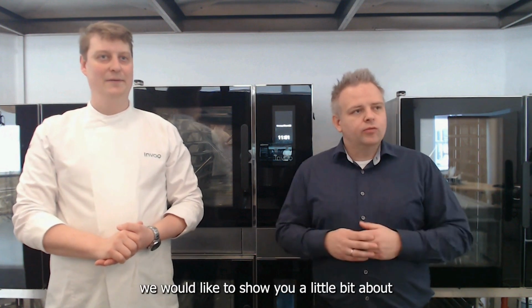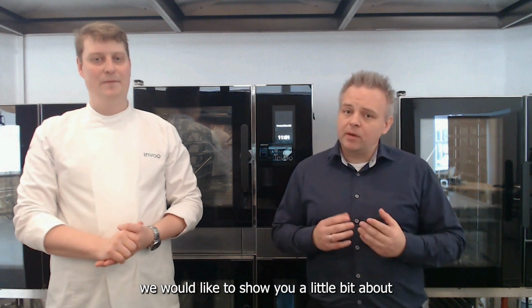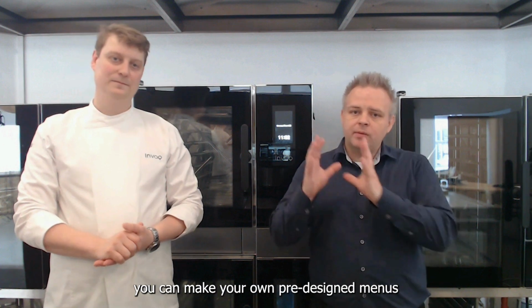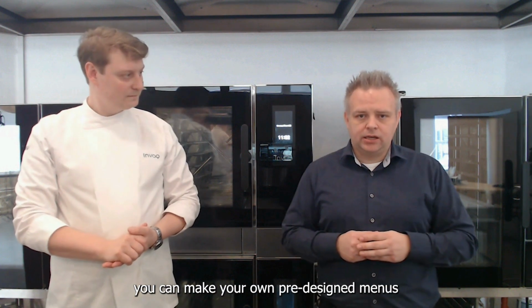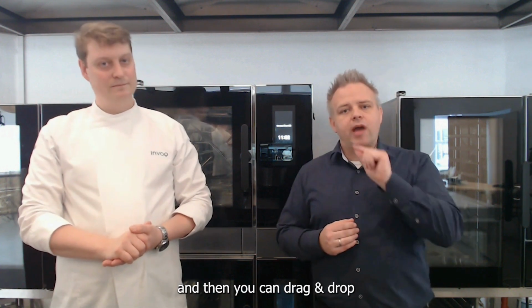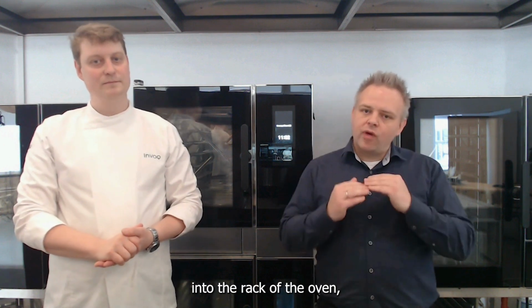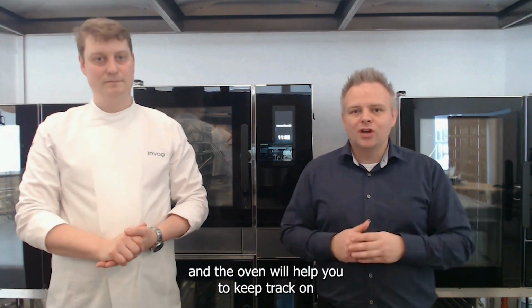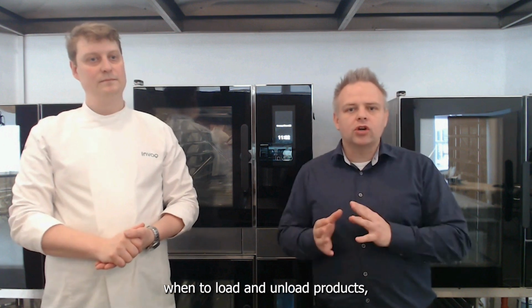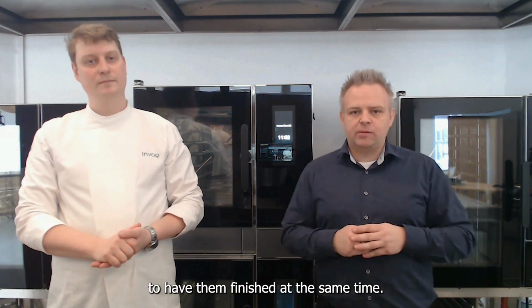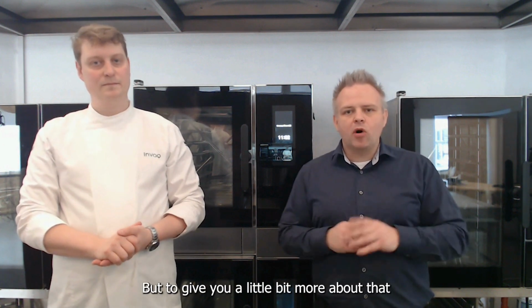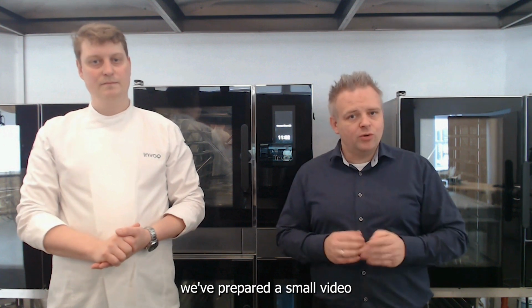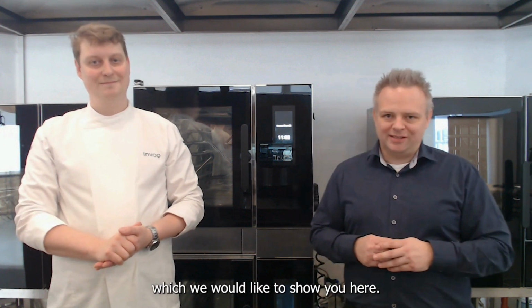To start off today, we would like to show you a little bit about the MenuPlanner, which is a functionality where you can make your own pre-desired menus, and then you can drag and drop into the rack in the oven, and the oven will help you to keep track on when to load and unload products to have them finished at the same time. But to give you a little bit more about that, we've prepared a small video, which we would like to show you here.